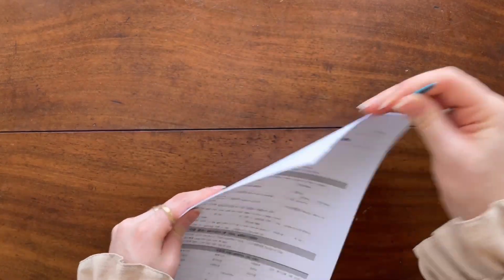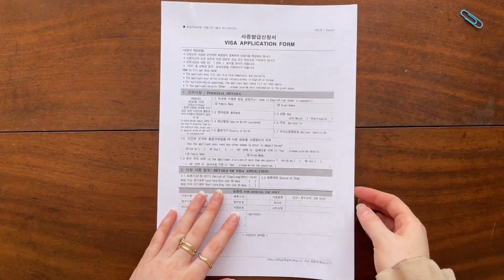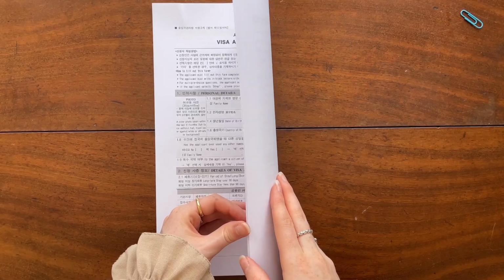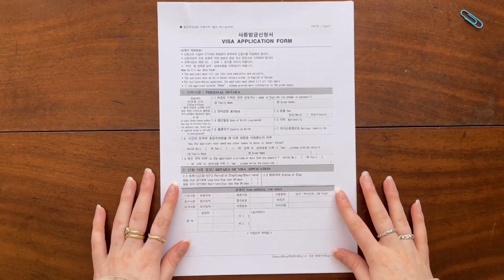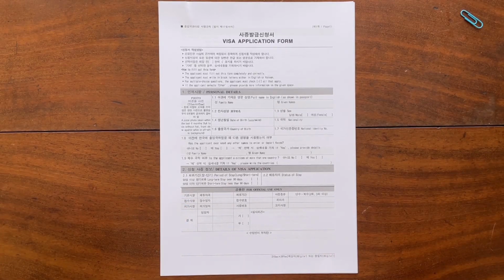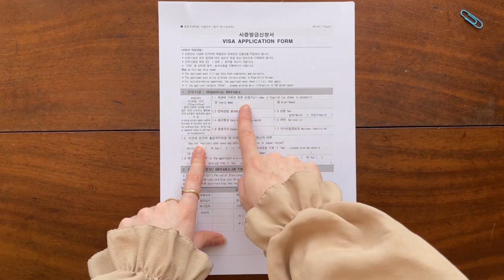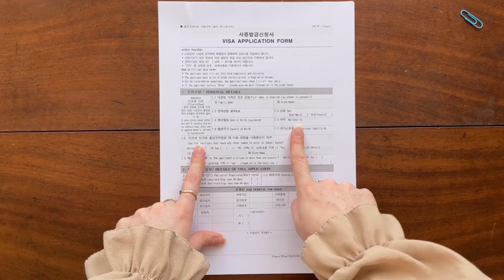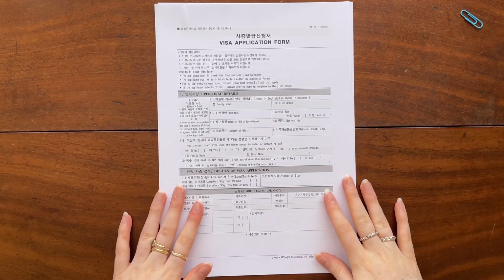So this is what it looks like, and there are, let's see how many pages, five pages. So don't be phased, it does look like a lot of Korean, but everything is in English, so not to worry about anything. This first part is pretty straightforward.